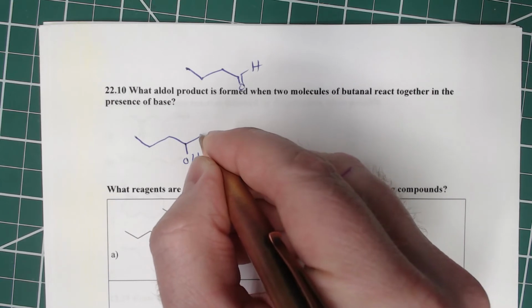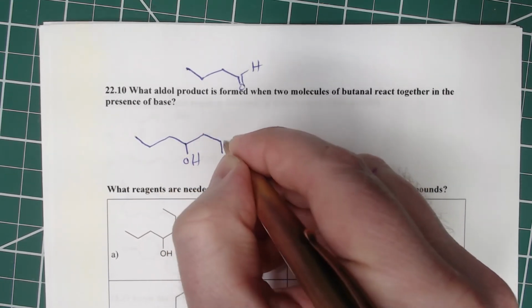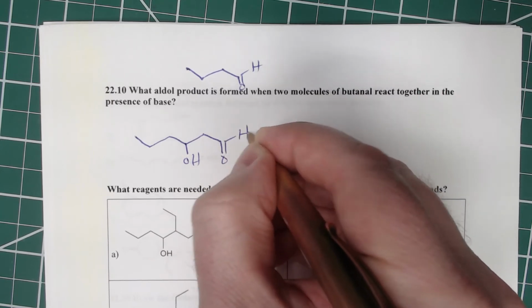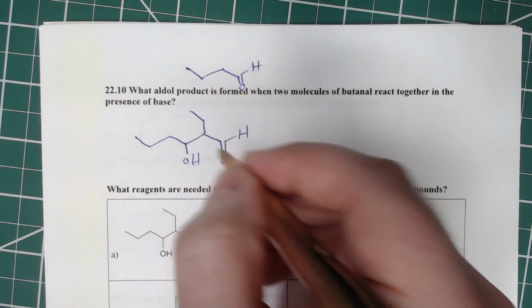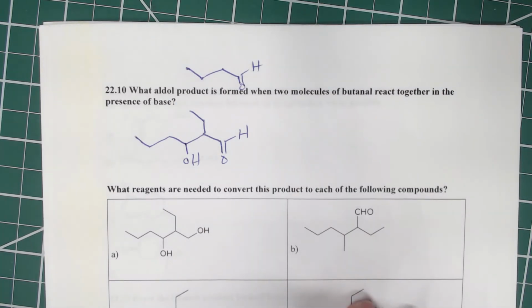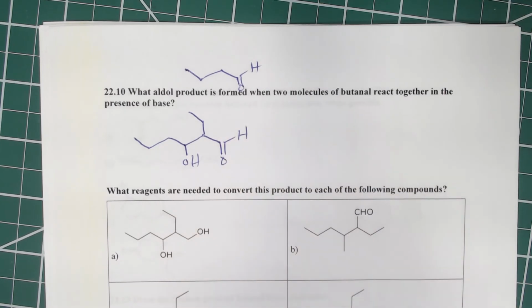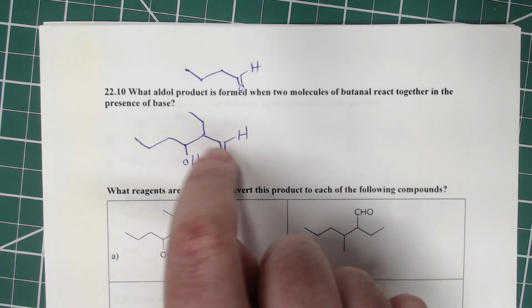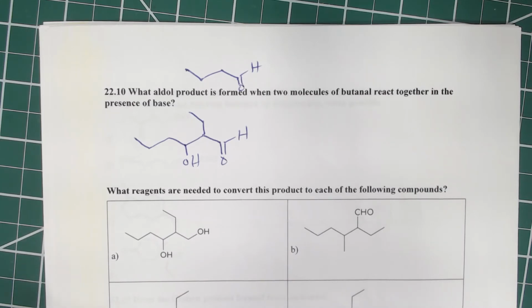And this will be an alpha carbon. So we'll go ahead and do our carbonyl there. So 1, 2, and we need 2 more carbons there because it was another molecule. So that is our product. You can draw this in different ways, but that is one way to draw it. And drawn this way, it helps us to get to these particular products fairly easily.